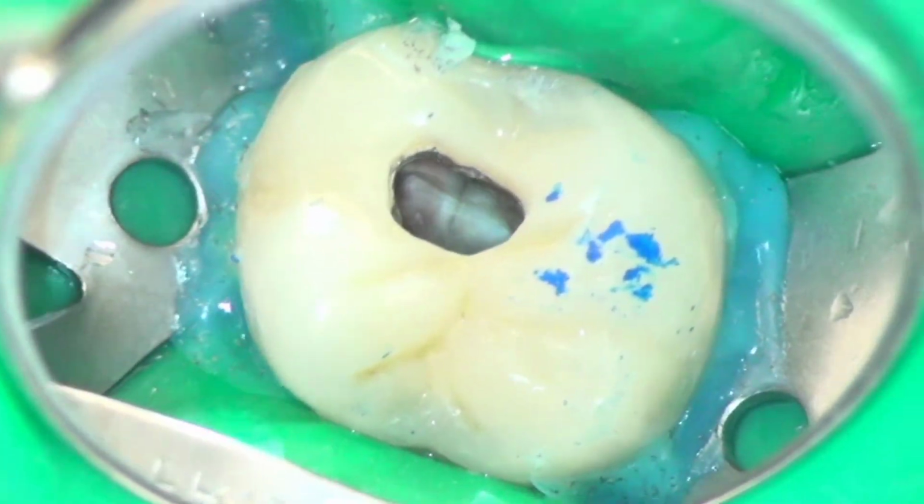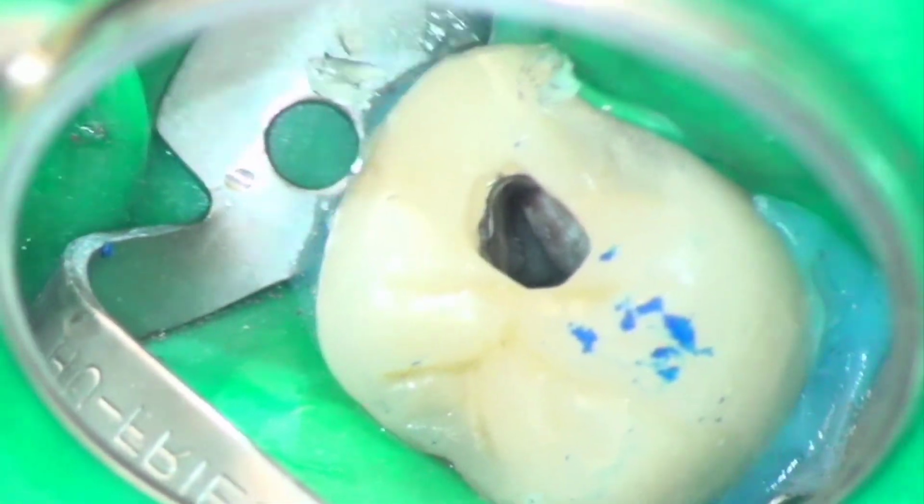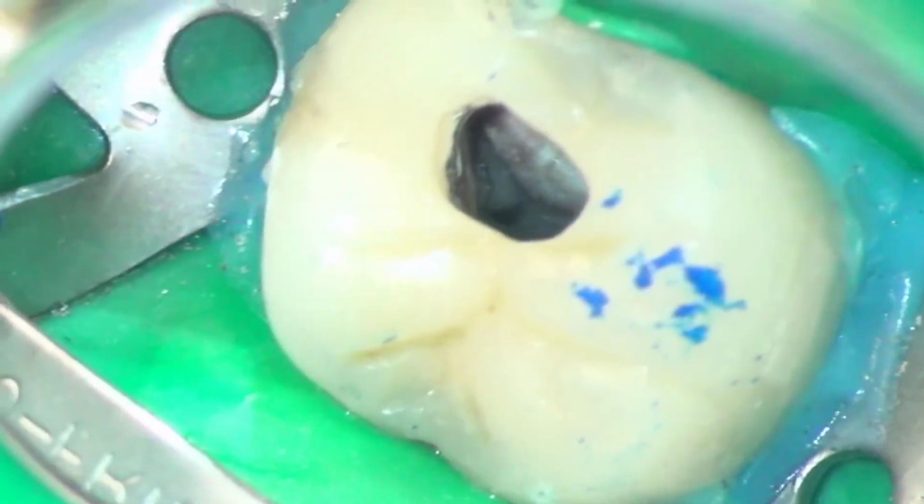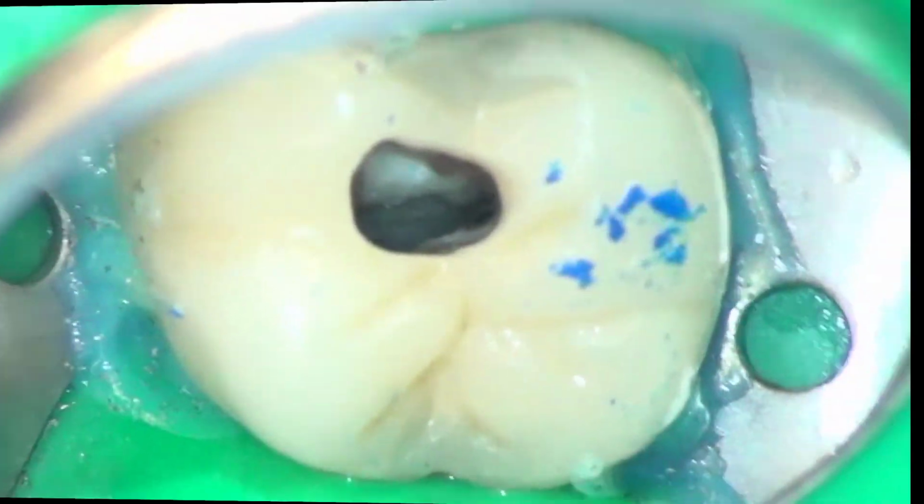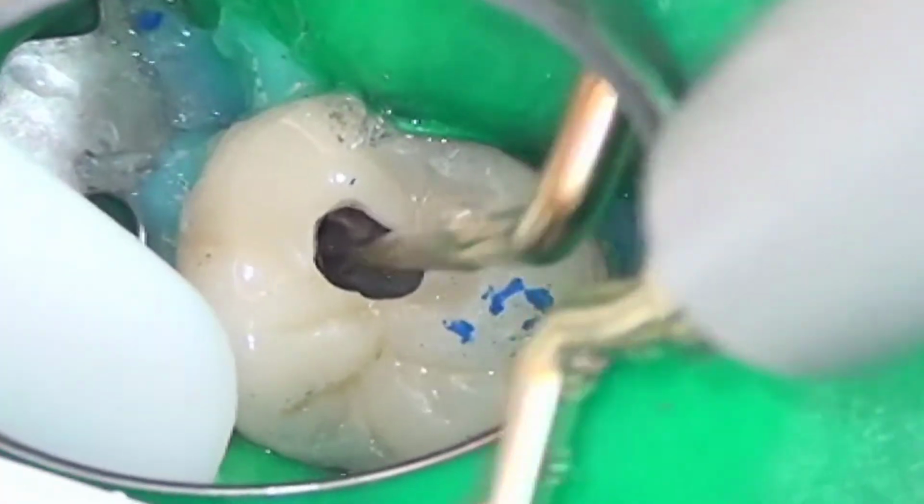Following the initial access through the porcelain crown and with the aid of a dental operating microscope, a fracture can be visualized on the mesial axial wall.